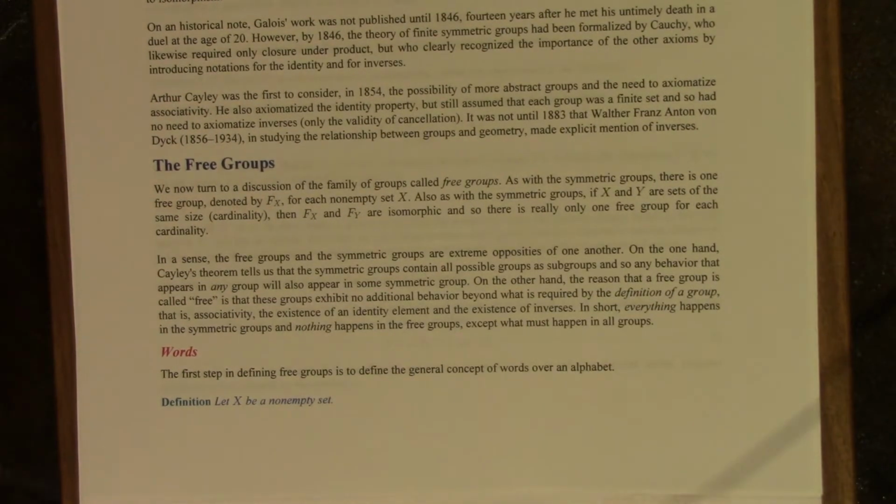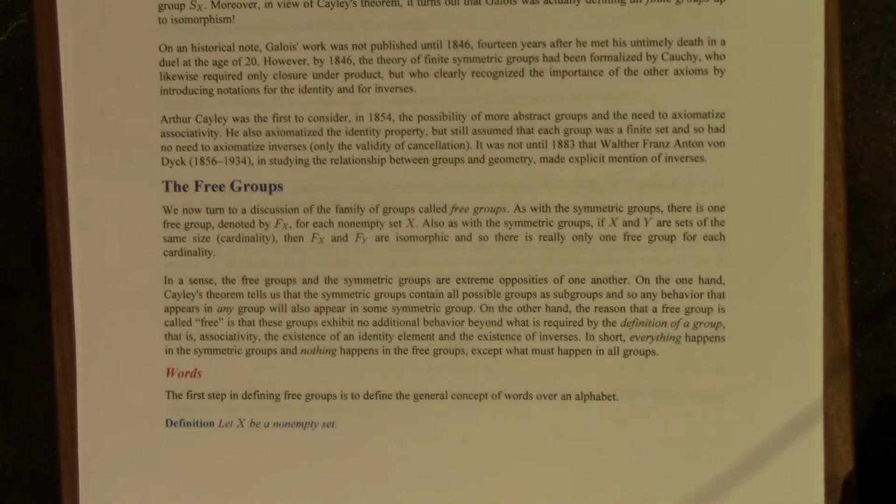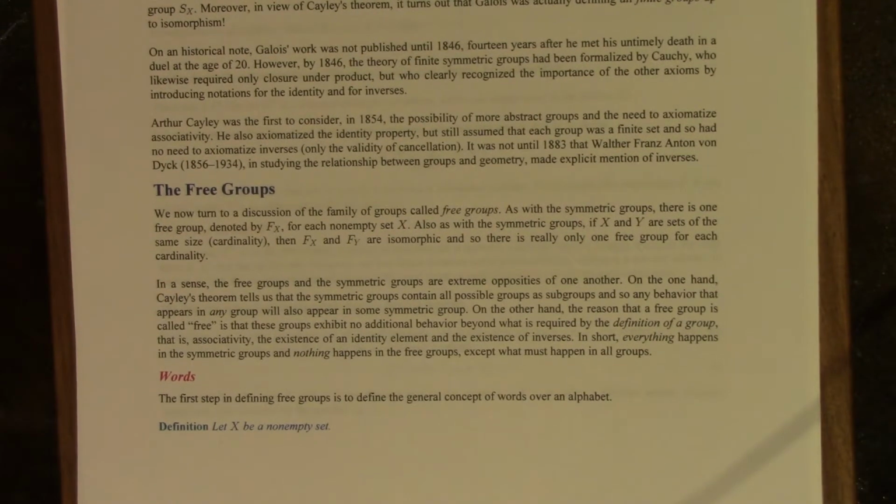In a sense, and this is speaking very informally, the free groups and the symmetric groups are extreme opposites of one another. On the one hand, Cayley's theorem tells us that the symmetric groups contain all possible groups as subgroups. So any behavior that appears in any group will also appear in some symmetric group.